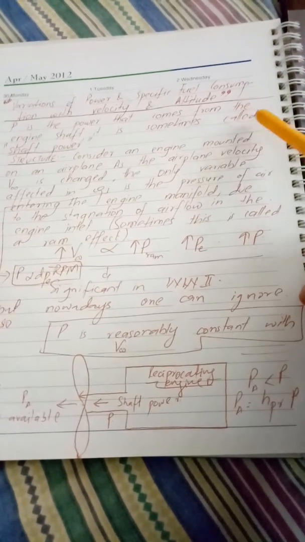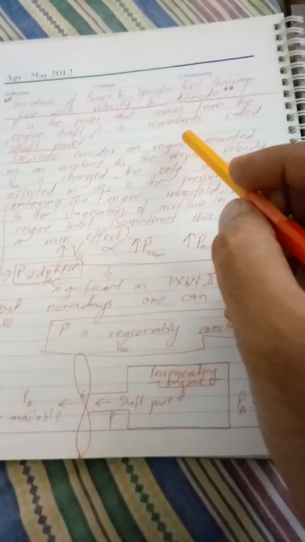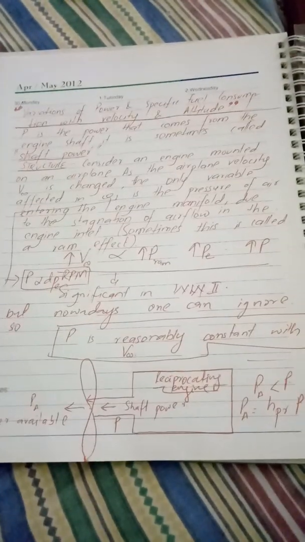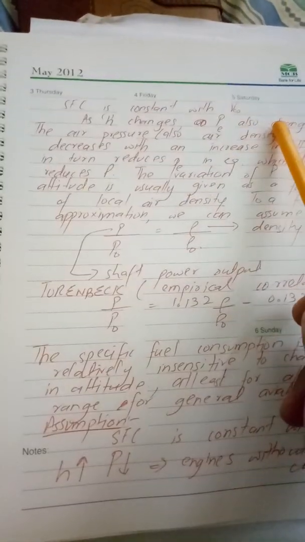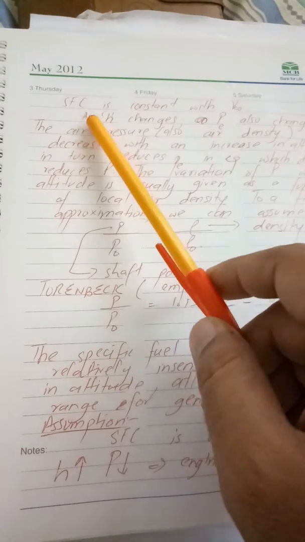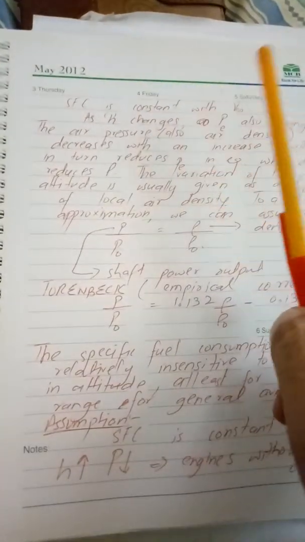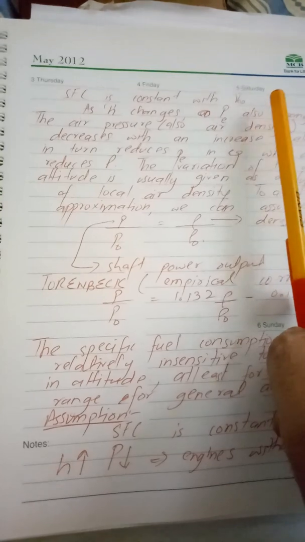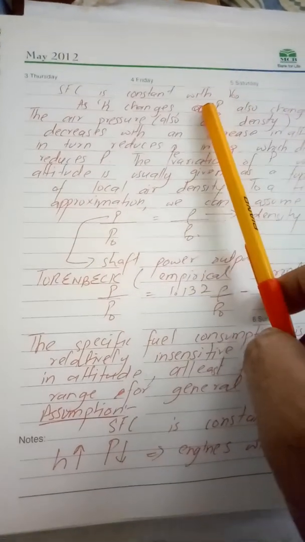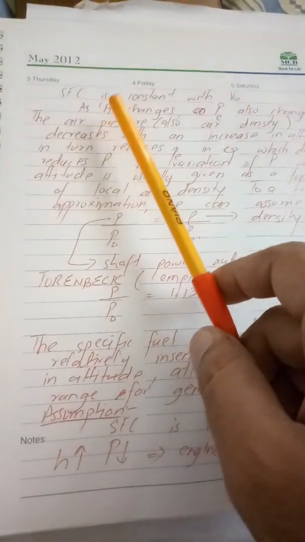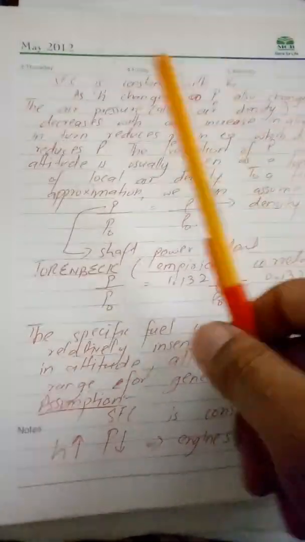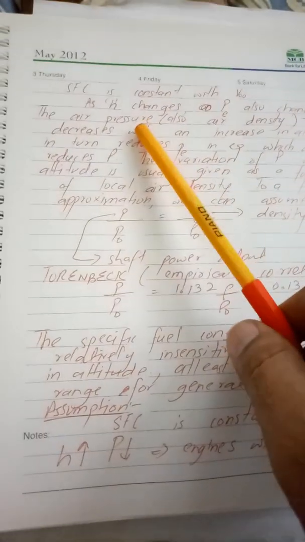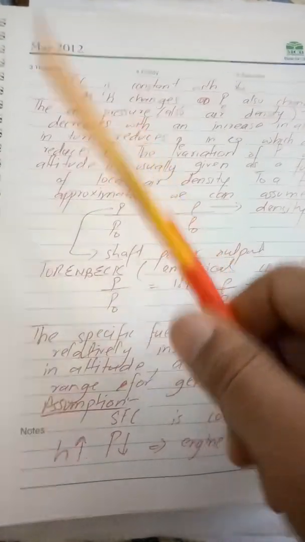Now we're going to talk about power in terms of altitude. Let's see what the relationship would be. SFC, the specific fuel consumption, rho of P, is also constant with the free airstream velocity. So we have discussed both the power and the specific fuel consumption in terms of velocity, and both remain constant when we talk about velocity.